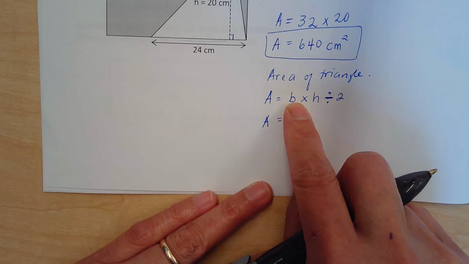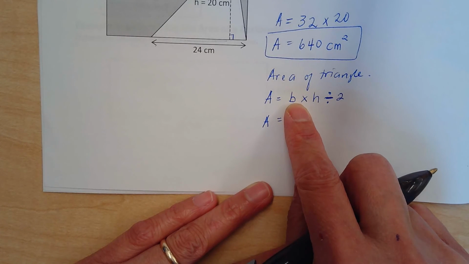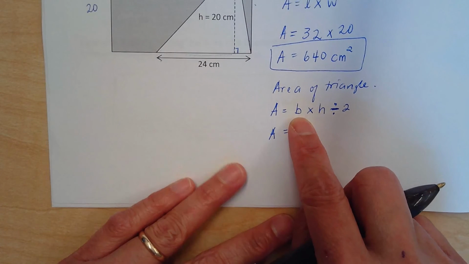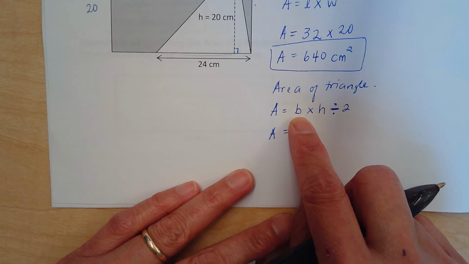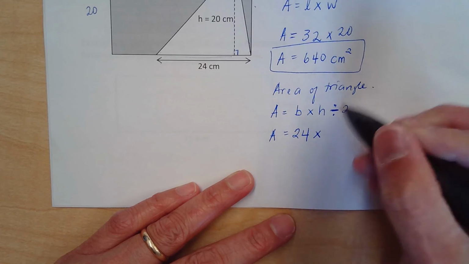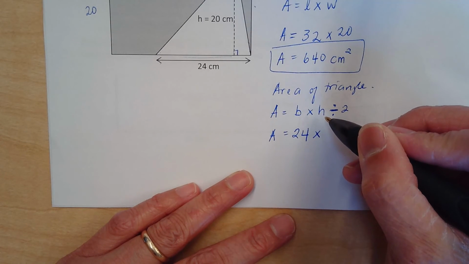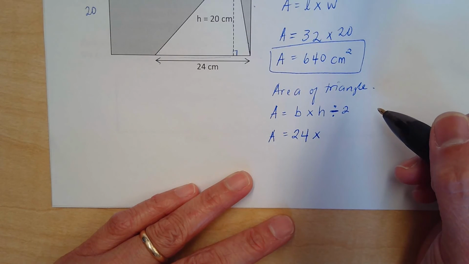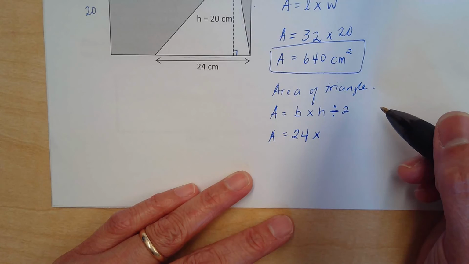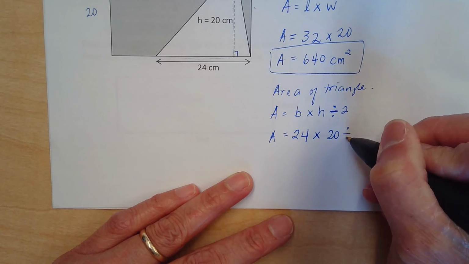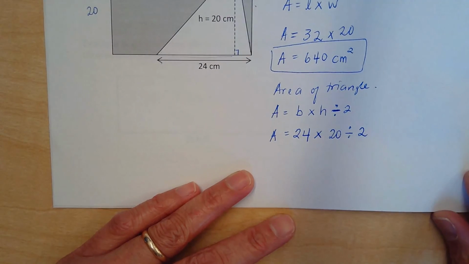So we're going to put the value in for B and the value in for H. What's the base? 24. Times the height. What's the height? 20. Divided by 2.